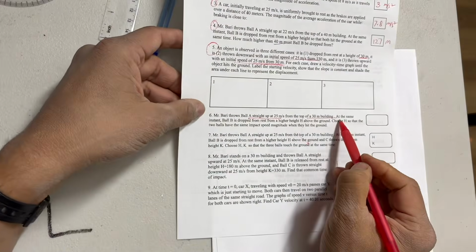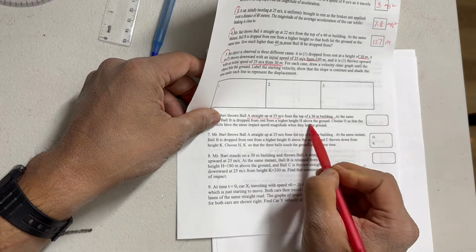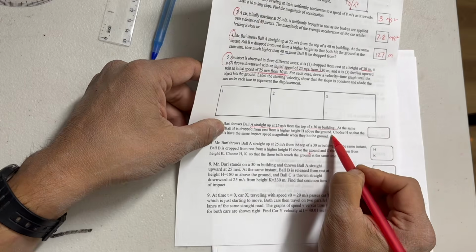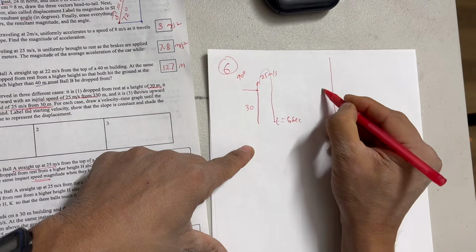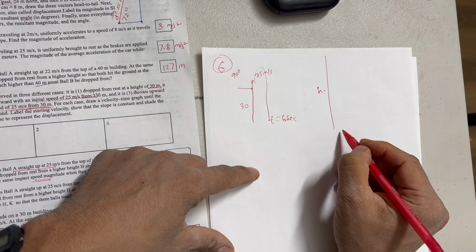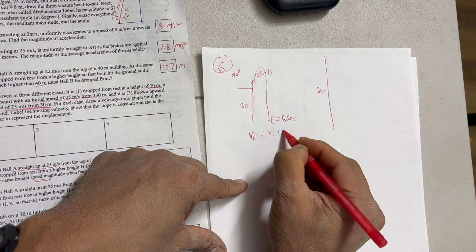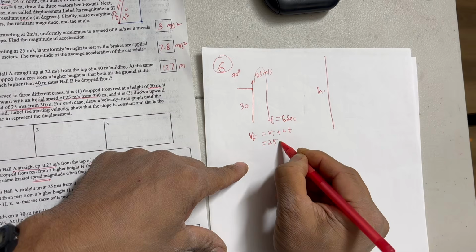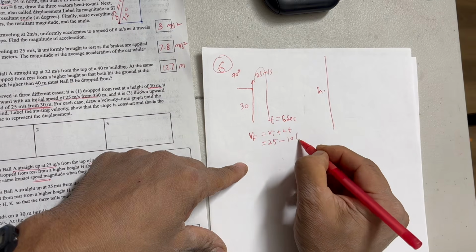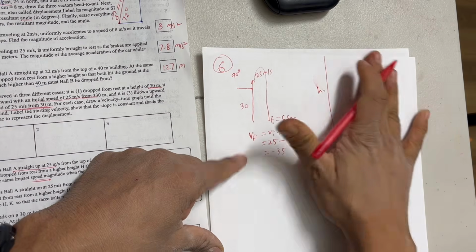Now the second part says, at the same instant, ball B is dropped from rest from a higher height above the ground. Choose H so that the balls have the same impact speed. They both have the same impact speed. This is the bigger height. So what is the impact speed over here? Vf is equal to Vi plus at. You did it before, negative 35, 25 minus 10t. So the impact velocity here has to be negative 35.